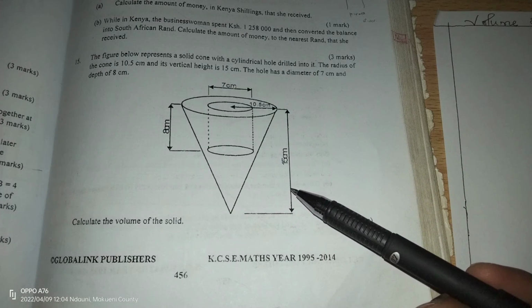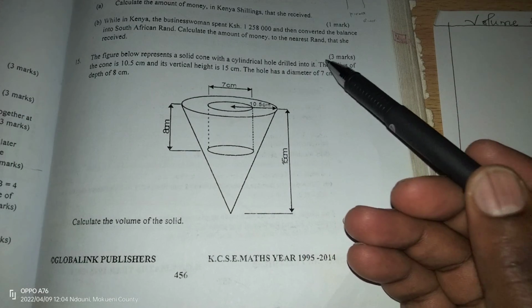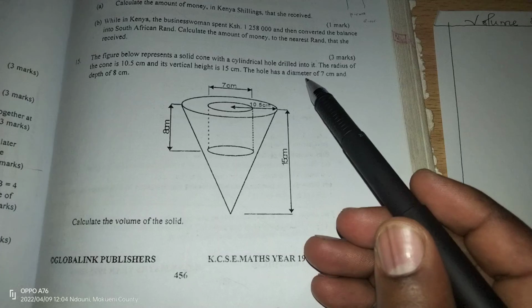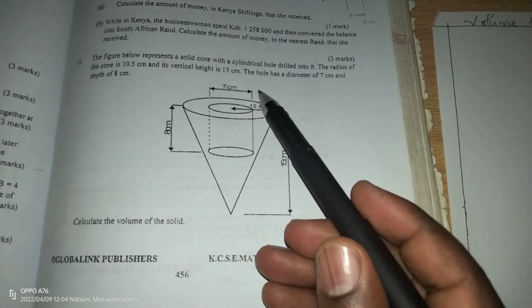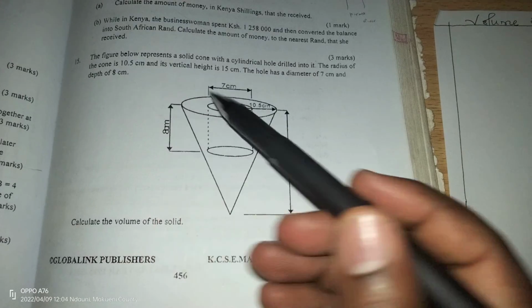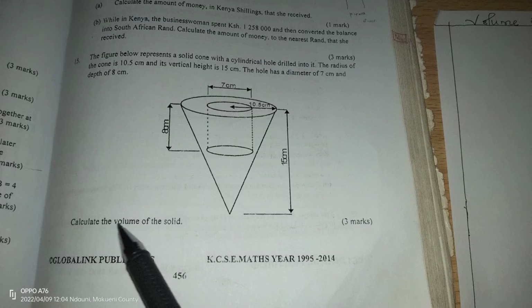Then we are told that a hole is drilled onto it, and for the hole the diameter is 7 centimeters as indicated and the depth is 8 centimeters. Therefore, we are told to calculate the volume of the solid.